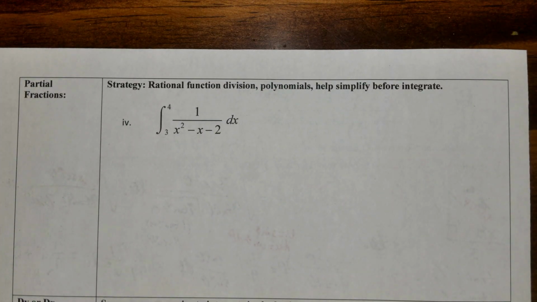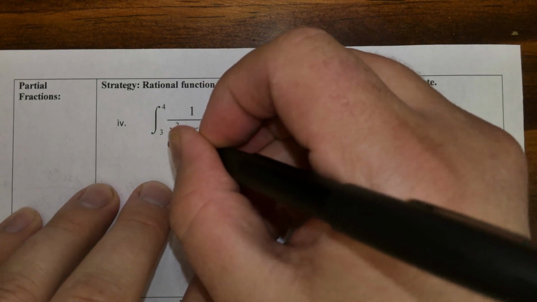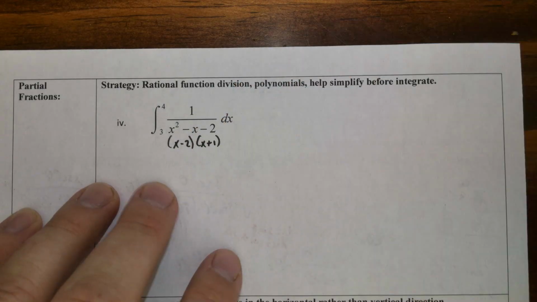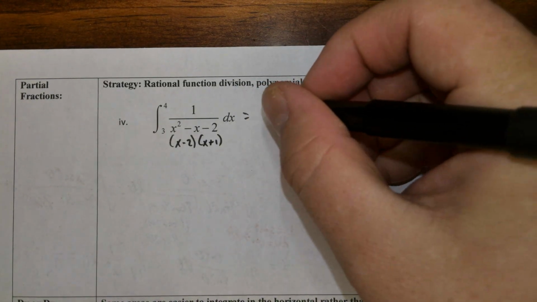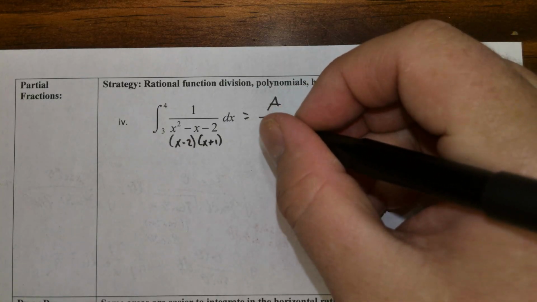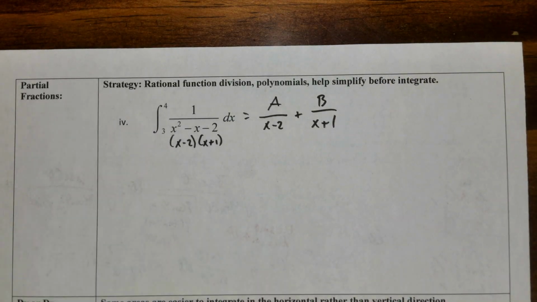Everybody's favorite partial fraction decomposition over here. Again, it just goes to say that if I know this fraction is built up of these two components in the denominator, therefore there must be a fraction decomposition that allows me to do this.